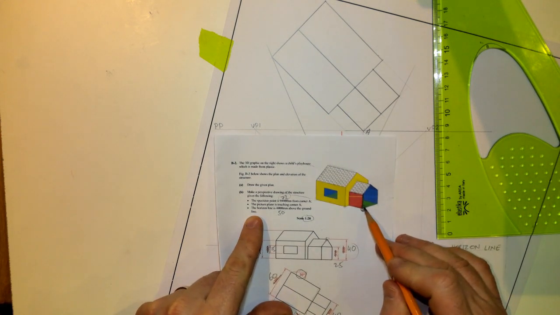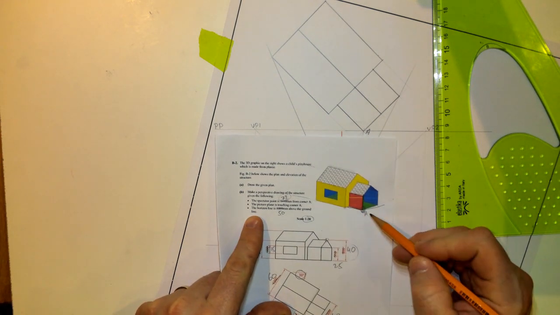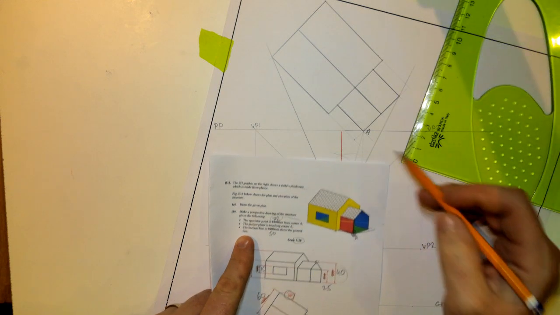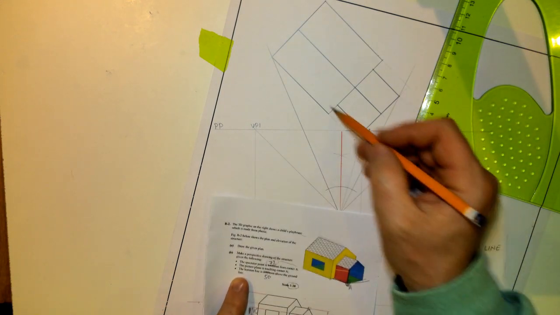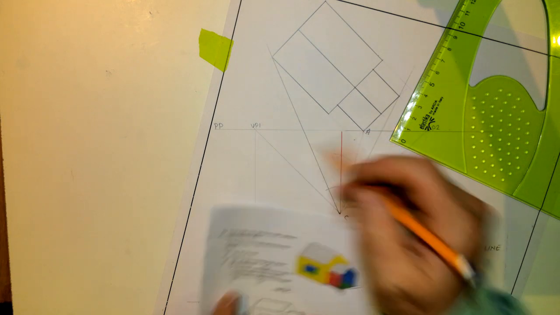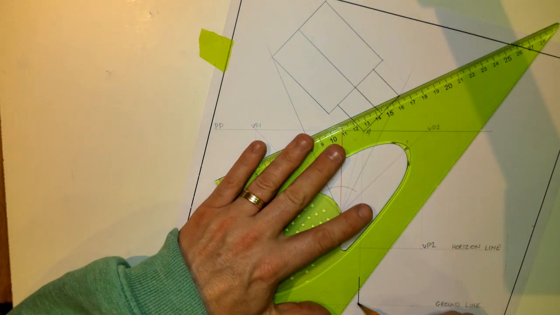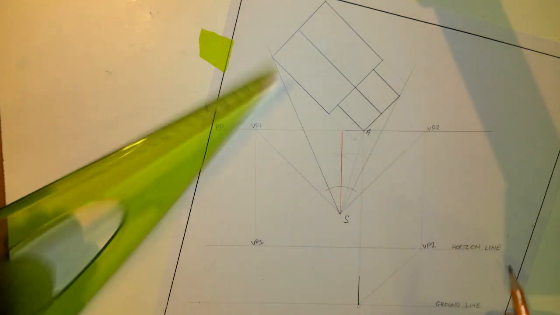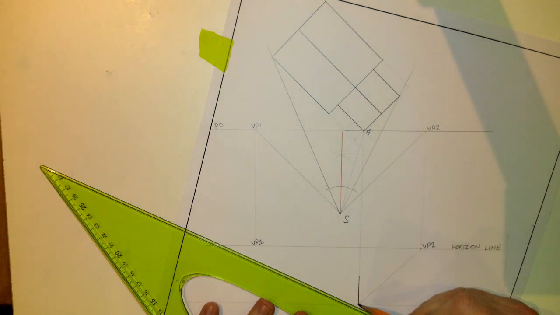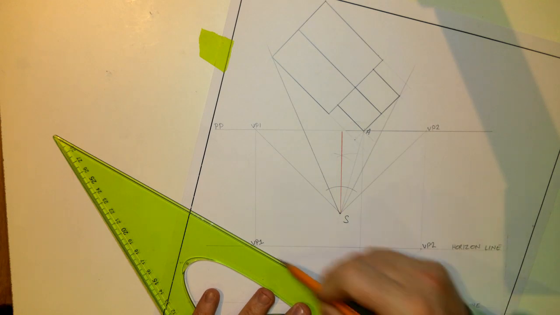I can now put in my line here and my line there. This one is sloping to vanishing point 2, going in that direction, and this one here is sloping back towards vanishing point 1 in that direction. So that's going to vanishing point 2. Slope it back nice and lightly, and slope this one back nice and lightly to vanishing point 1.